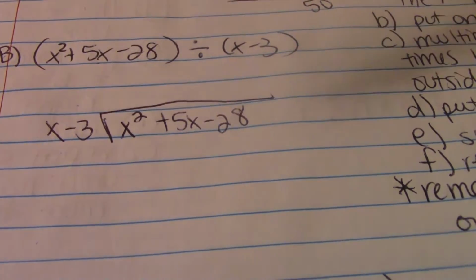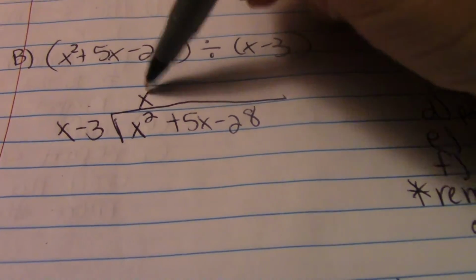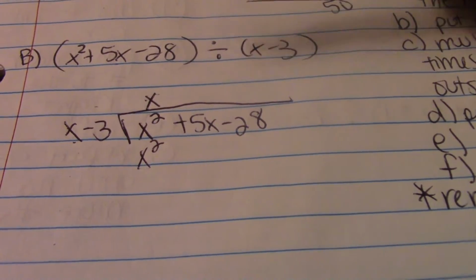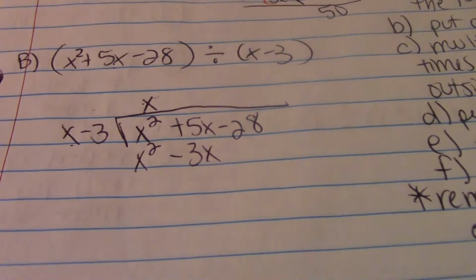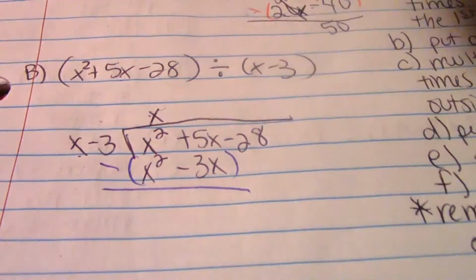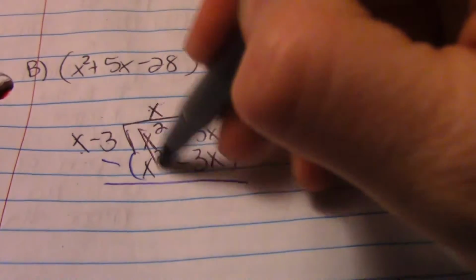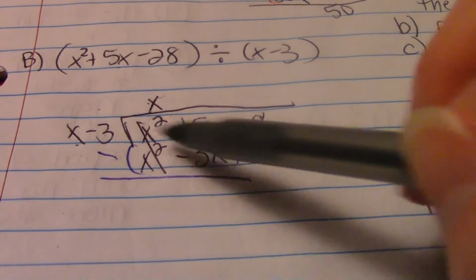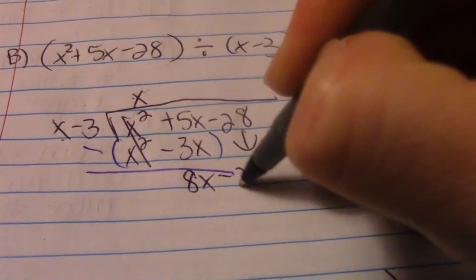How many times does x go into x squared? Just an x, so I need to take this x times that x. X times x is x squared. X times negative 3 is minus 3x. And I need to take this and subtract. So x squared minus x squared goes away. 5 minus negative 3. So it's 5 plus 3 is 8. We have to bring down our negative 28.